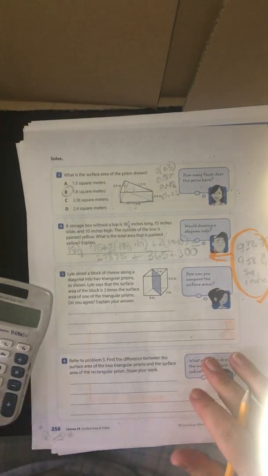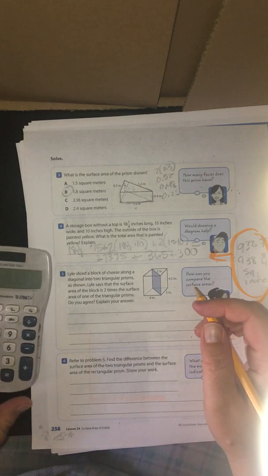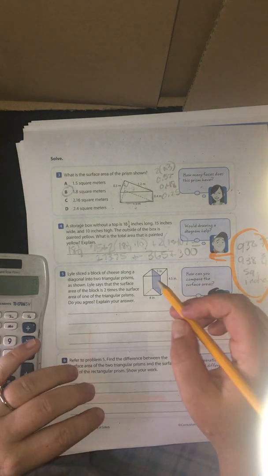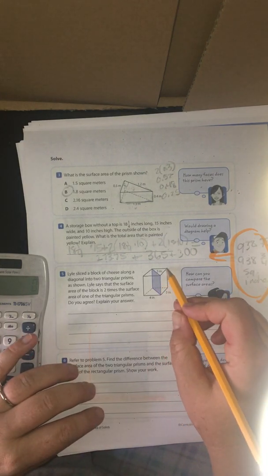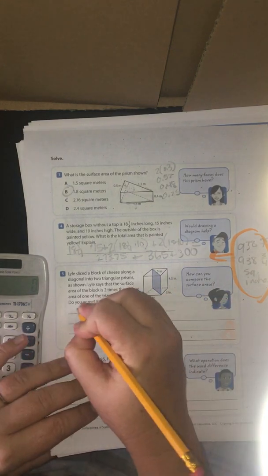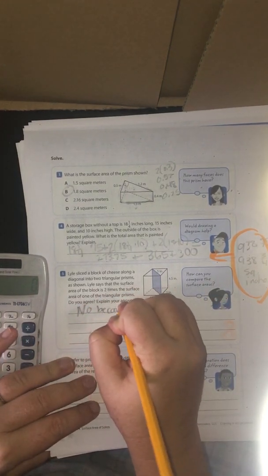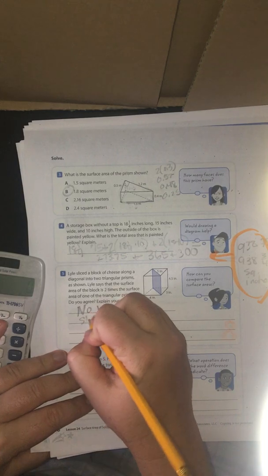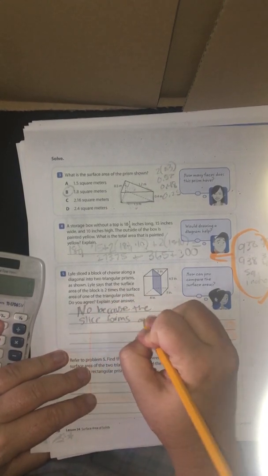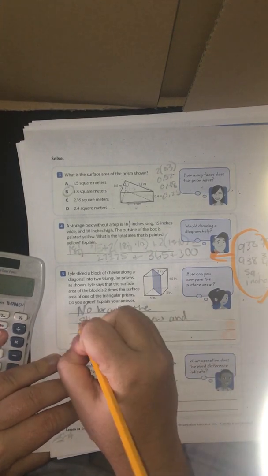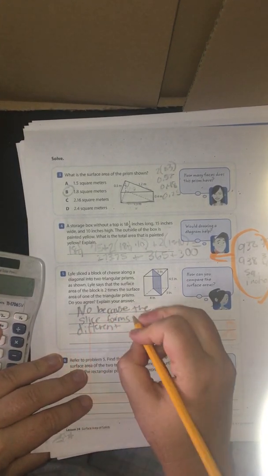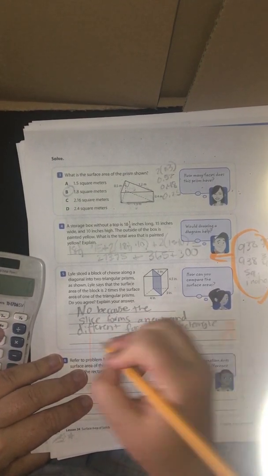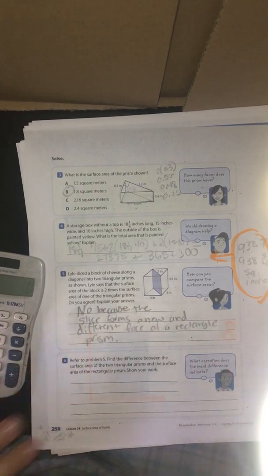Lyle sliced a block of cheese diagonally into 2 triangular prisms. It says the surface area of the block is 2 times the surface area of one of the triangular prisms. That's not true because there are different dimensions. So no, because the slice forms a new and different face of a rectangular prism. Okay, so that doesn't work.